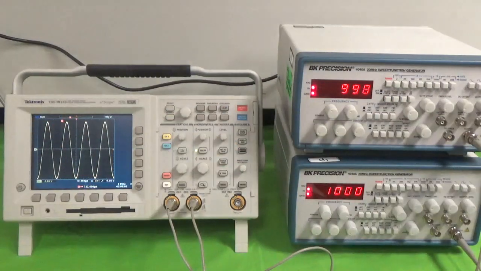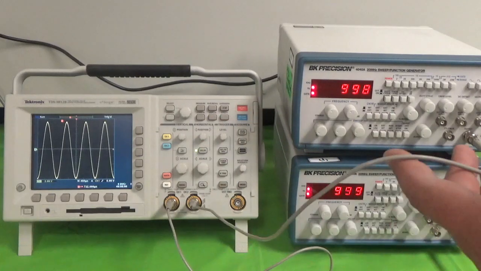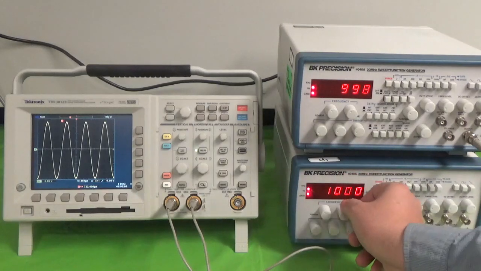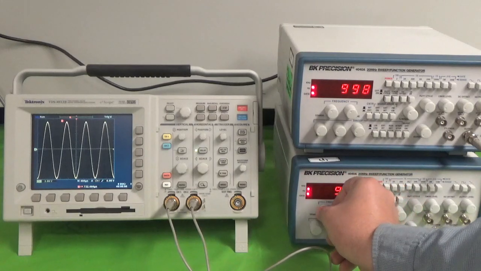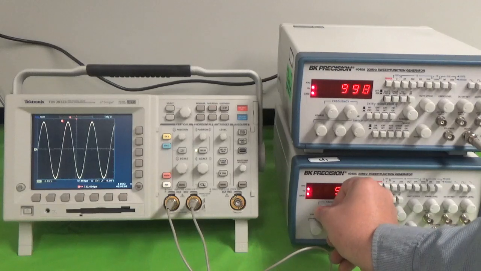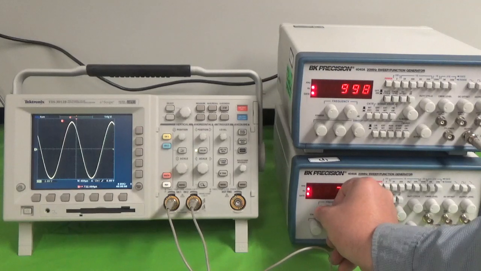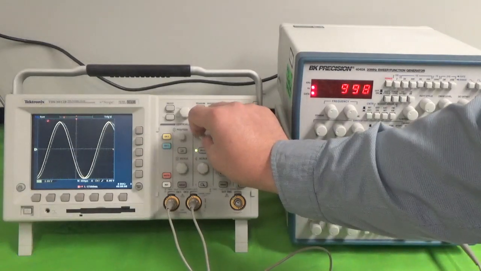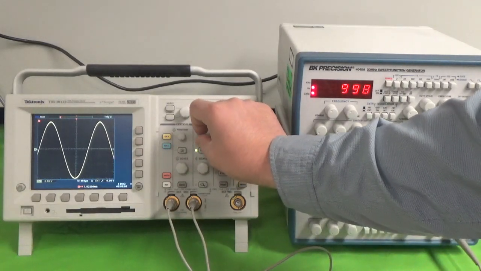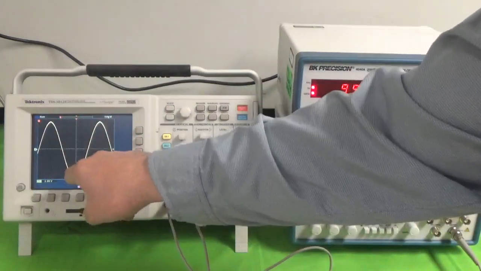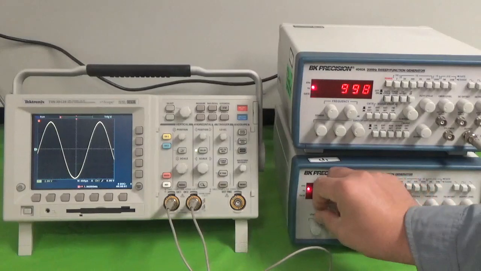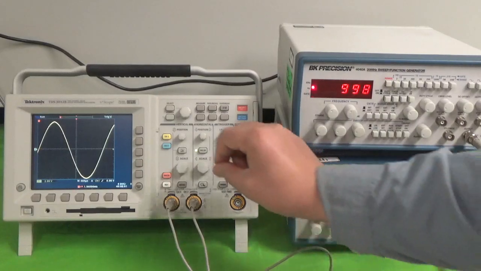So let's do that together. This is channel number 1 with this function generator. Now I will decrease the frequency, and you can see how we stretch this wave. Control it. So the goal is to have just one period covering the whole oscilloscope monitor.